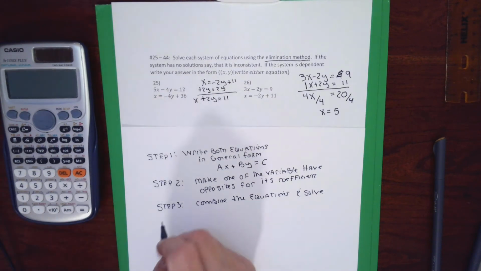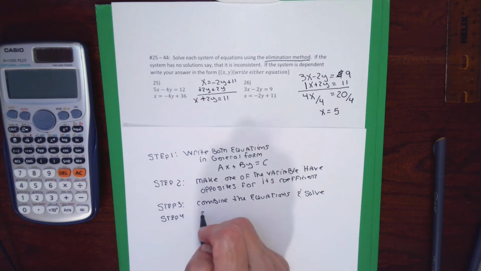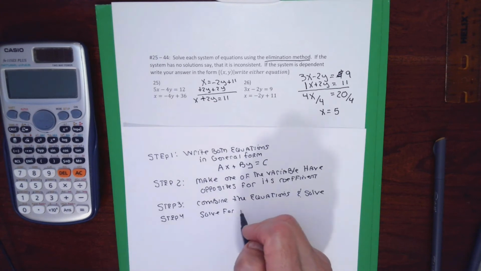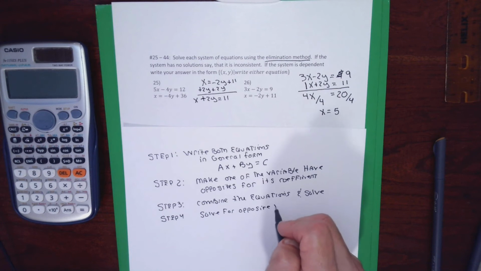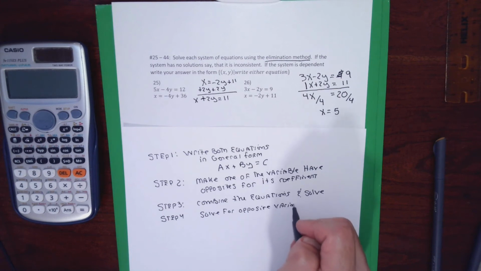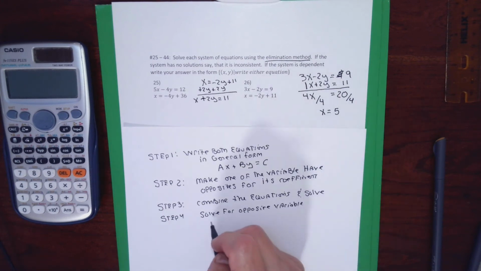Now I move on to the fourth step. Solve for the opposite variable. And I kind of have to use substitution here. It's solving the same way like we did in substitution.